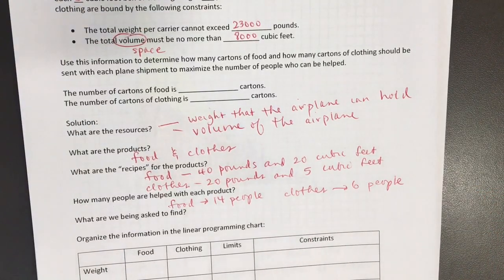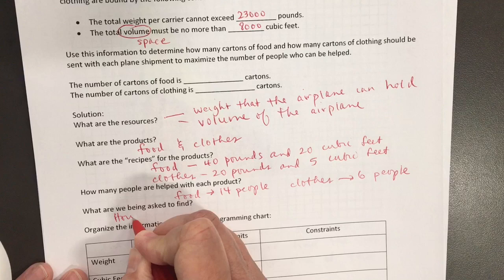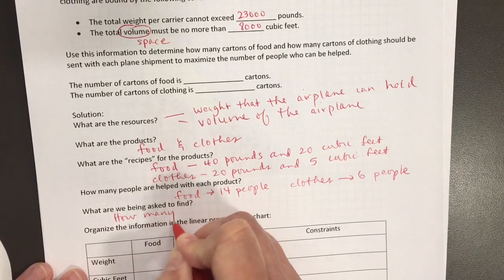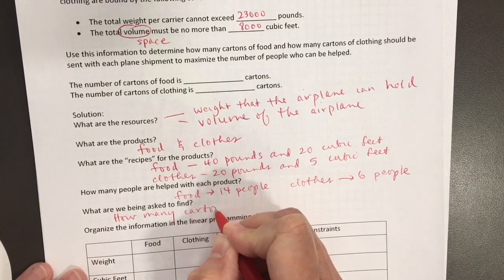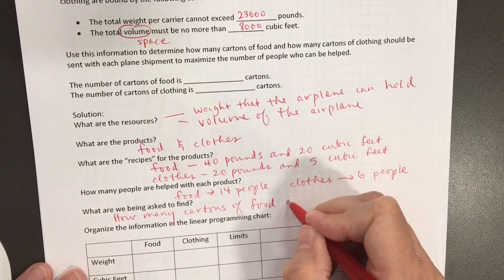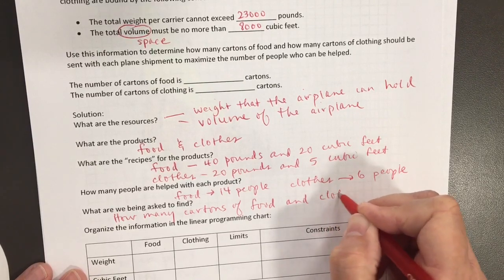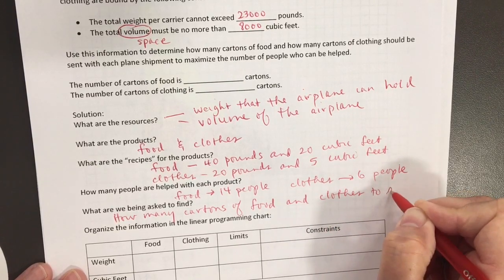We are interested in finding how many cartons of each so that we help the most number of people. What are we being asked to find? How many cartons of food and how many cartons of clothes to send.